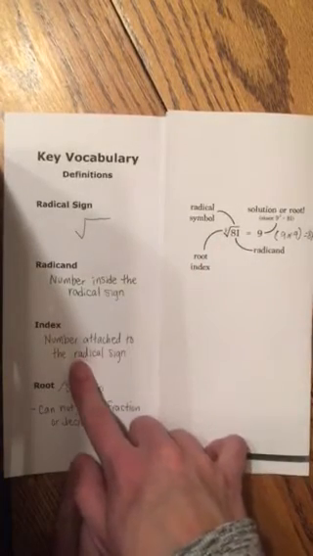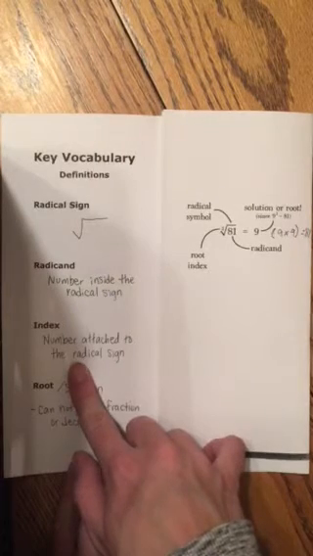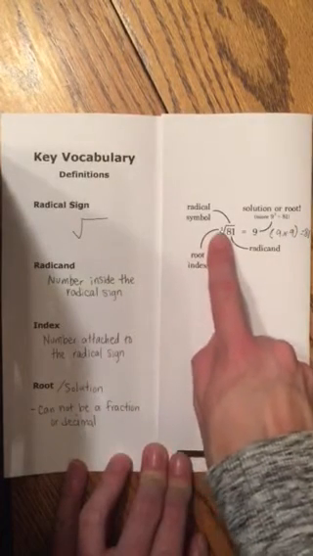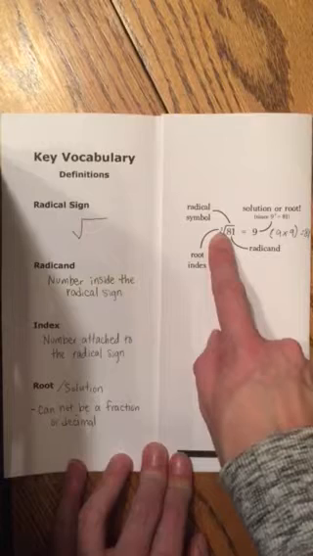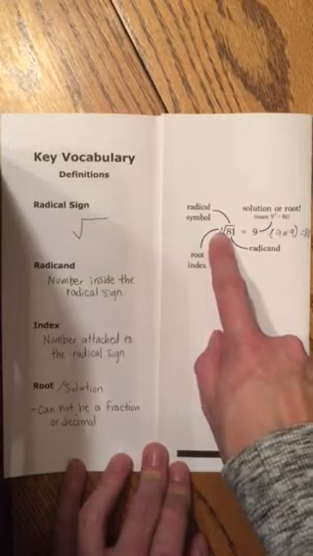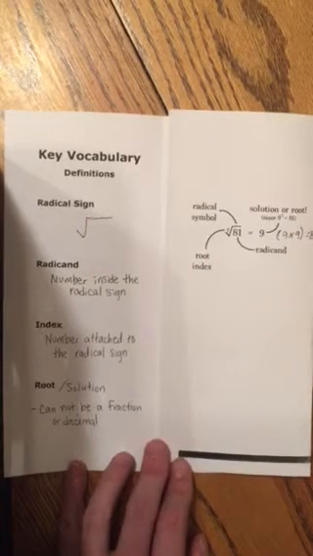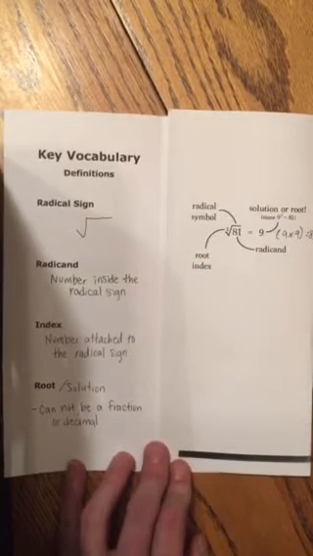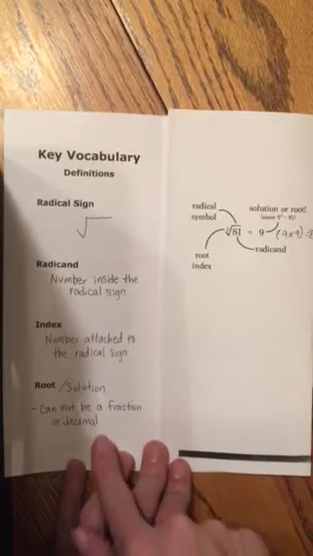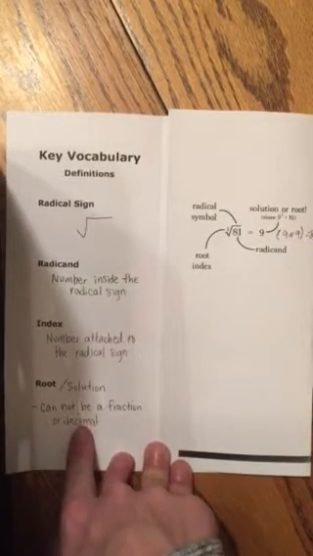The index is the number attached to the radical sign, meaning right here in our example, it is the number 2. This number tells us how many times we need a number to be multiplied by itself to get the answer, or the radicand. Lastly, we have the root, or the solution.